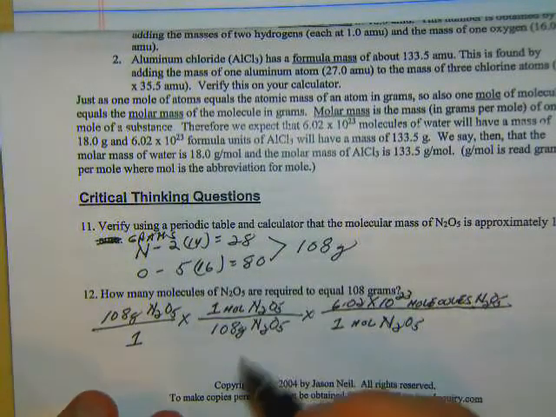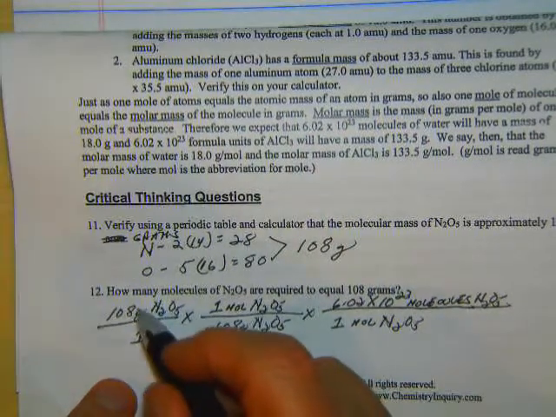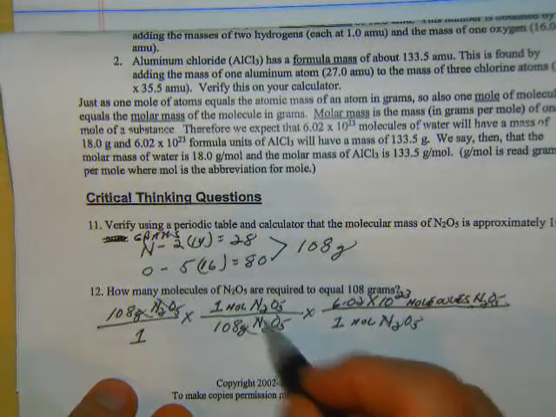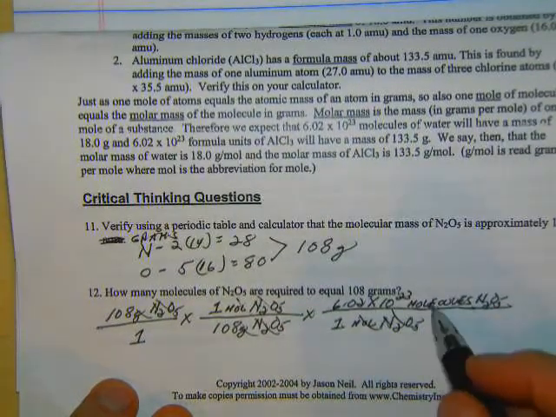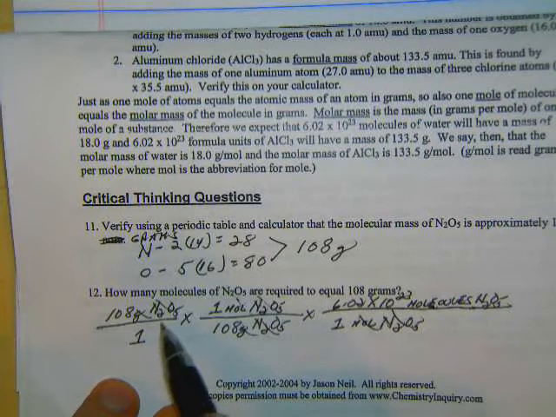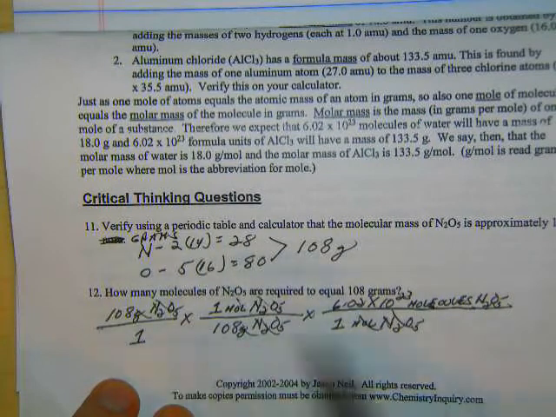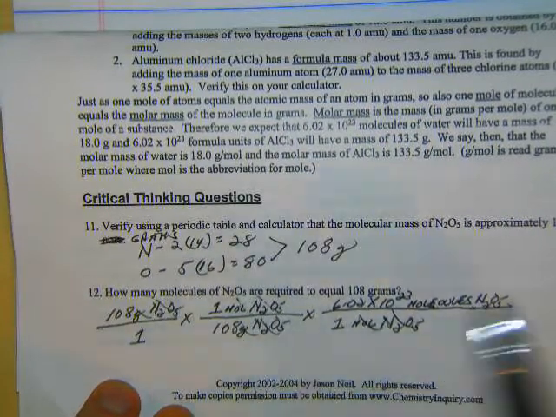Well, using the factor label dimensional analysis, grams of N2O5 are gone. Moles of N2O5 are gone. All we're left with is molecules. Multiply the numerators, divide by the denominators. Well, as we look at this, 108 divided by 108 is 1.